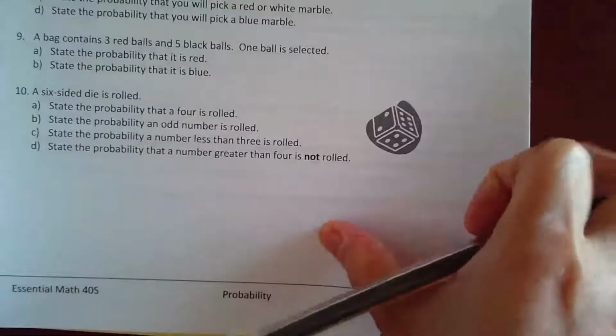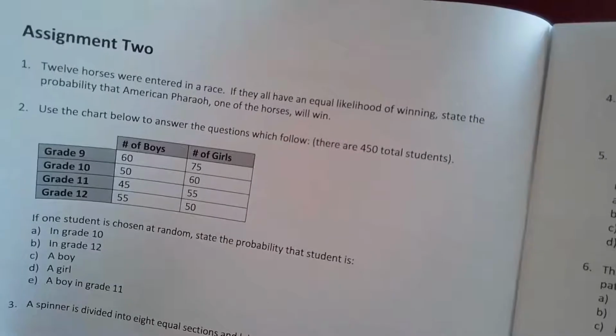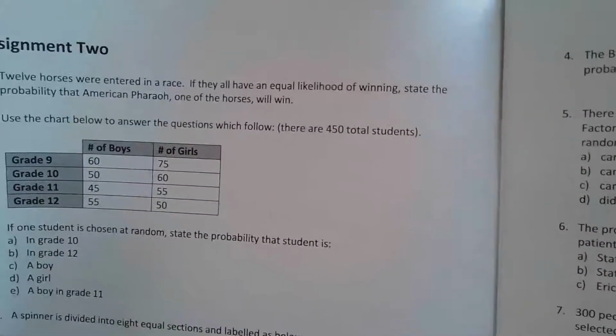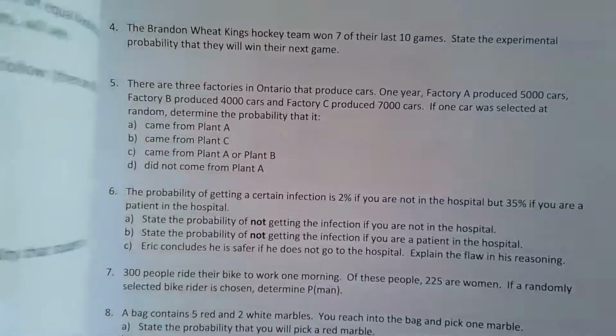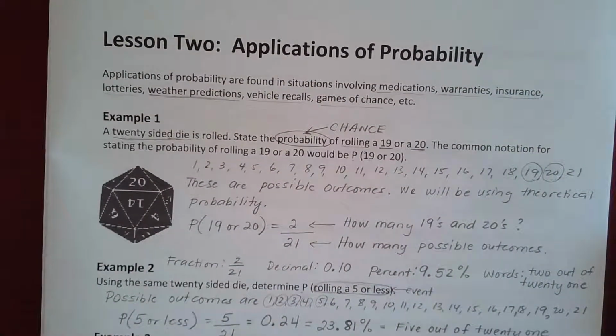There are some questions here on assignment number 2 for you to practice on. This is assignment number 2, and this is the other page. Certainly take a look at those, and then we'll continue this.